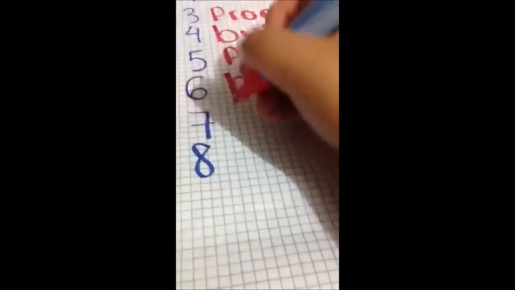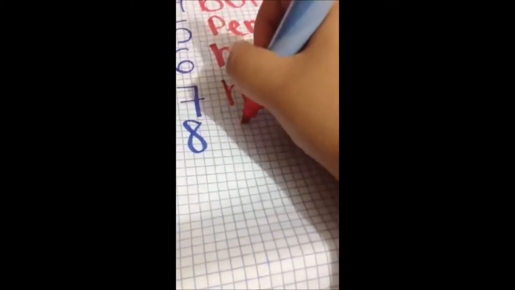The seventh is heptane, and the eighth is octane.